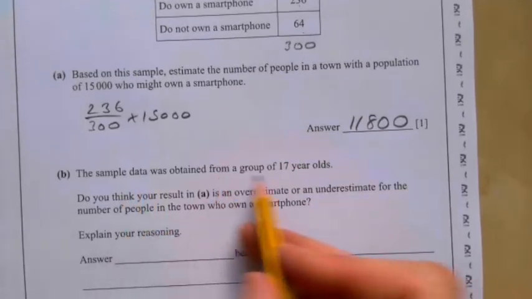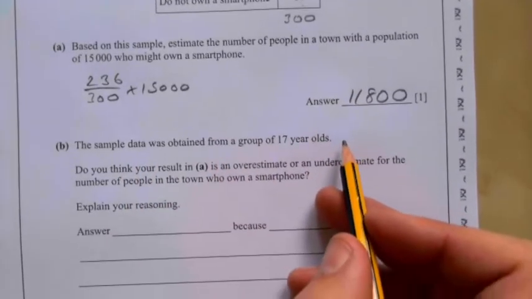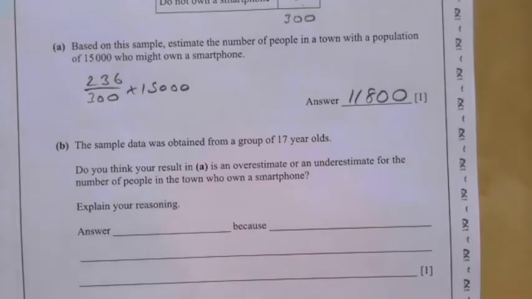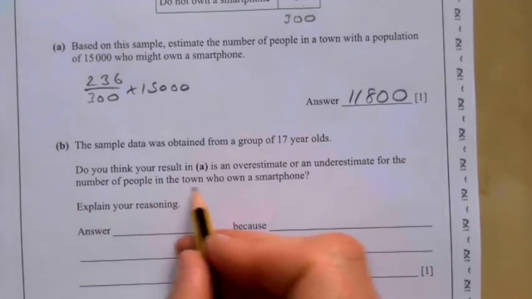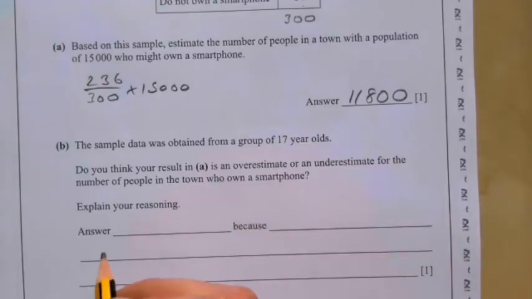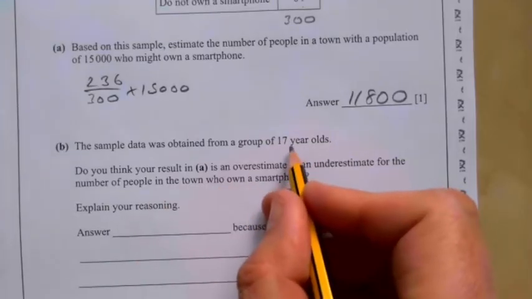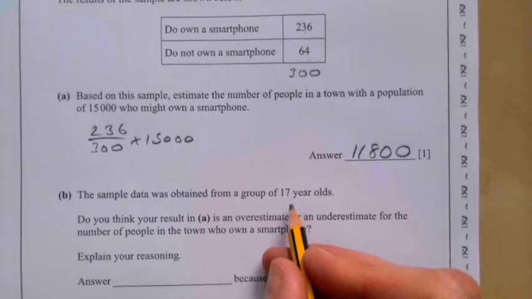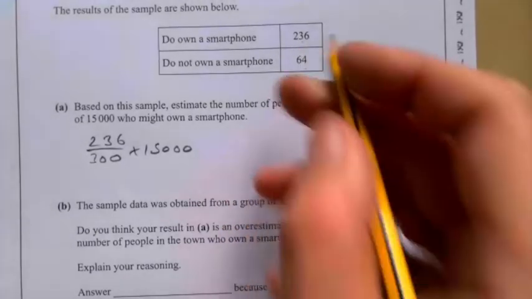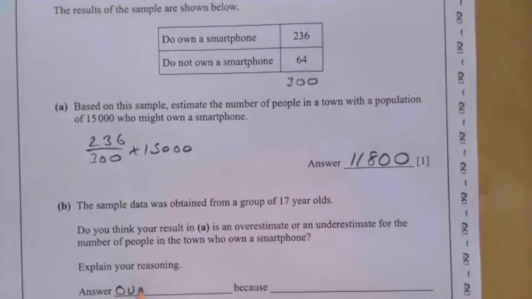Sample data was obtained from a group of 17-year-olds. Do you think your result in A is an overestimate or an underestimate for the people in the town who own a smartphone? I think because it was done with 17-year-olds, they're the main people who will have smartphones, so I think it's going to be an overestimate.